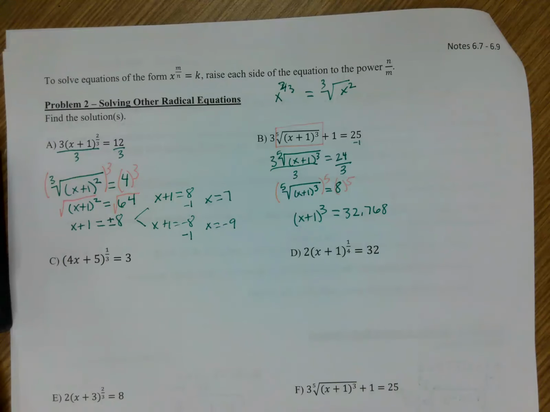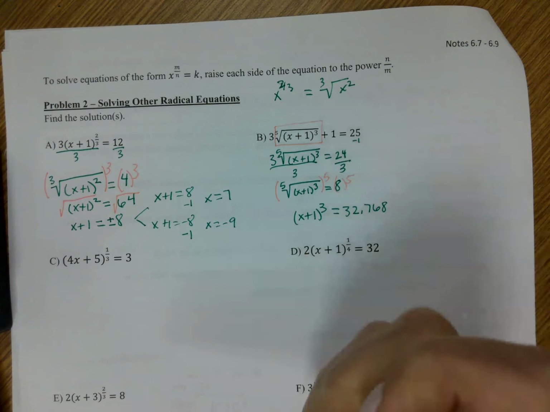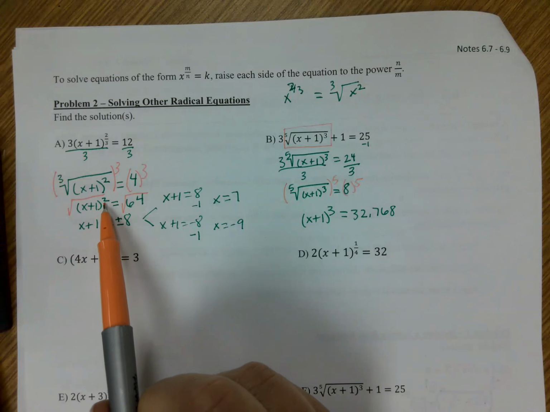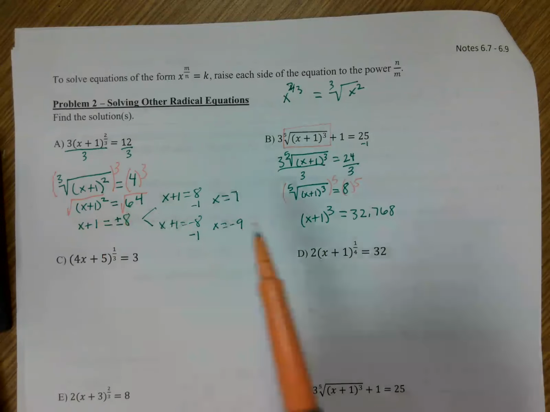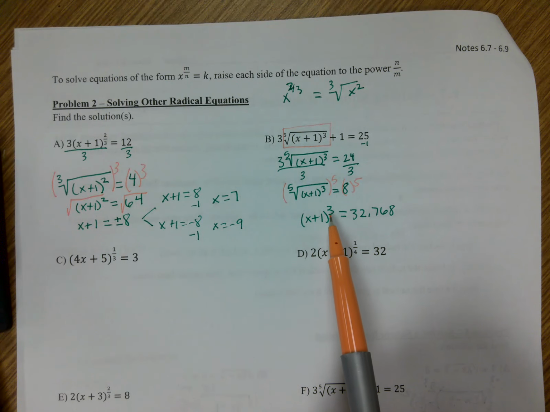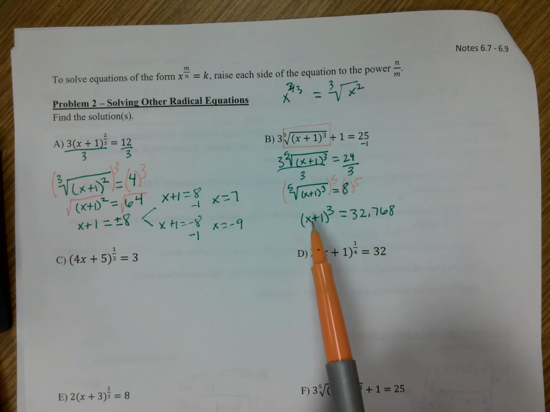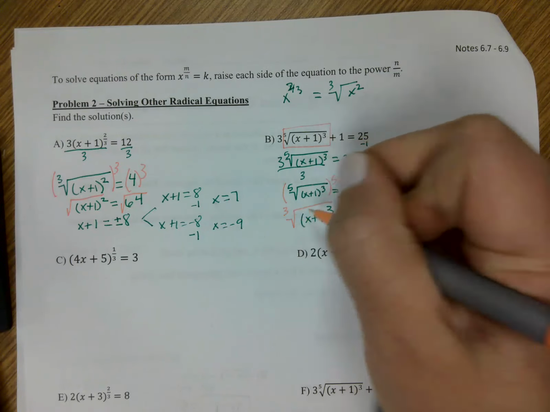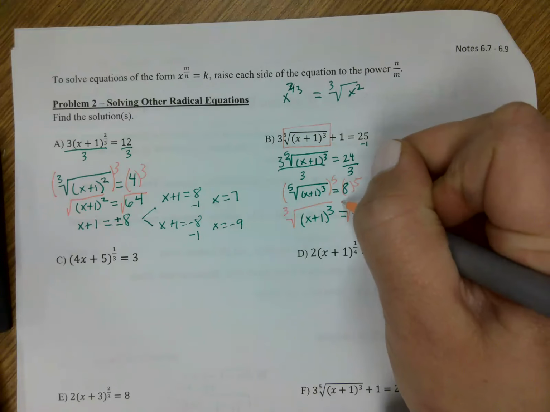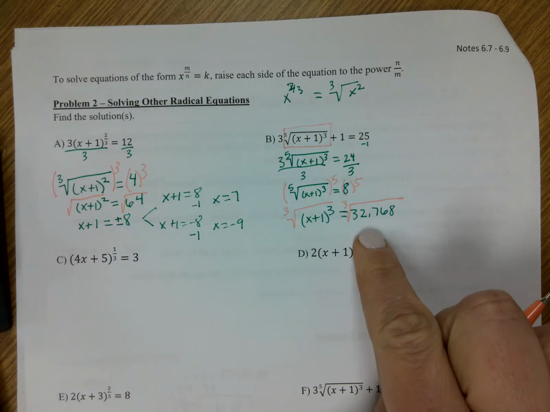32,768. Now here's the kicker, guys. Over here, this was an even number. Remember, when something's squared or to the 4th, that's always going to give you a positive number. Whenever you have an odd, it could be positive or it can be negative. It can't be both. So now when I do my cubic root on both sides of the equation, I'm only going to have one answer here.